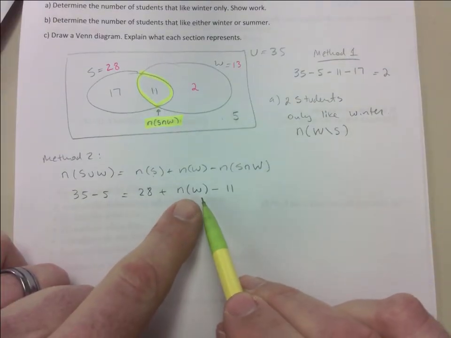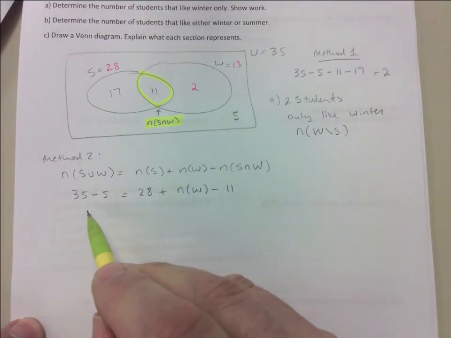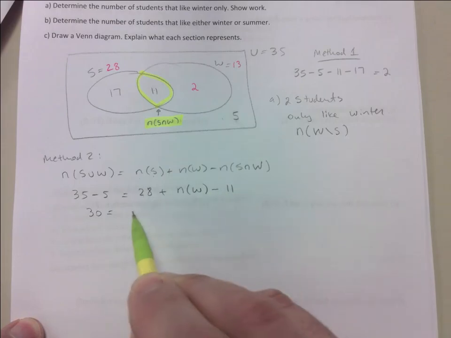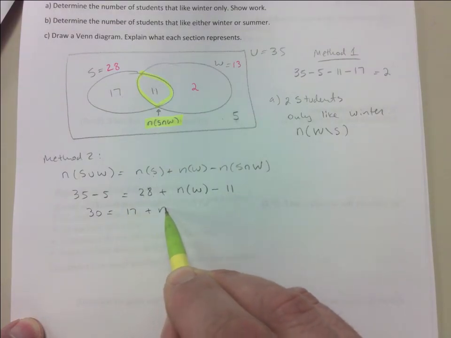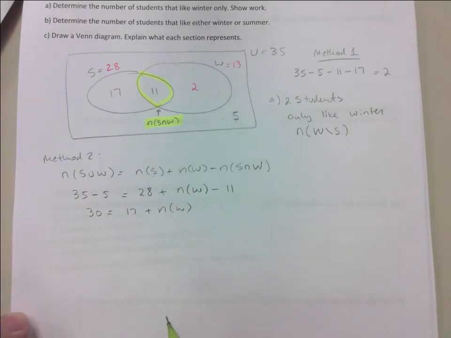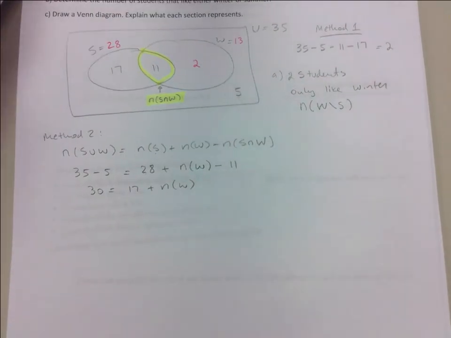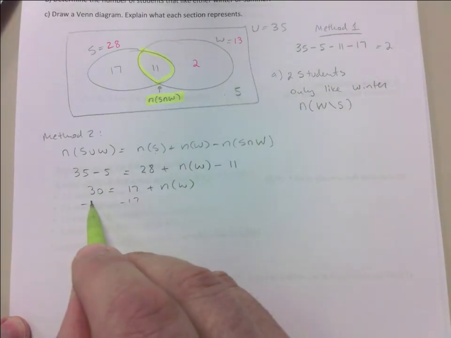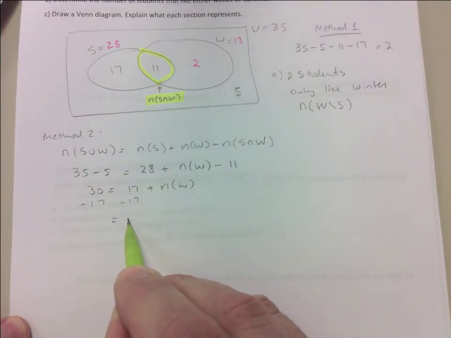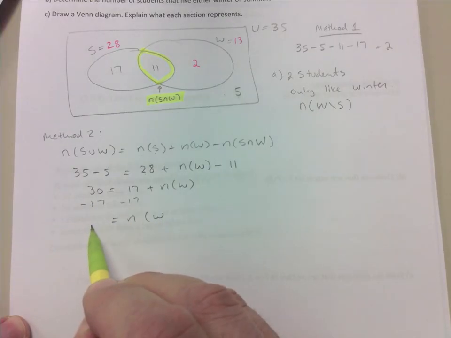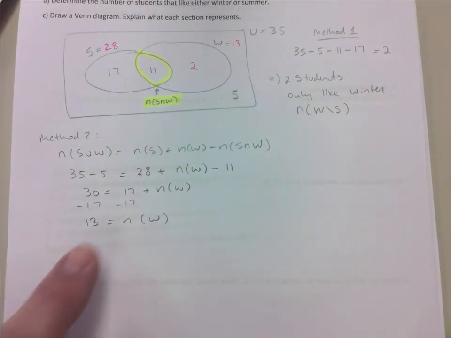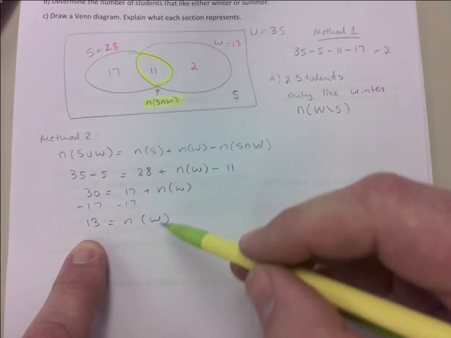And so now basically you have one unknown, so you just clean it up and solve, right? 30, 28 and minus 11 would give me 17 plus N of W, and then subtract 17 from both sides, or bring the 17 over. It's up to you. That would be 13. That's not my answer just yet, is it? N of W is 13.